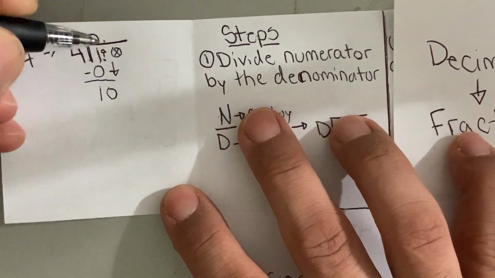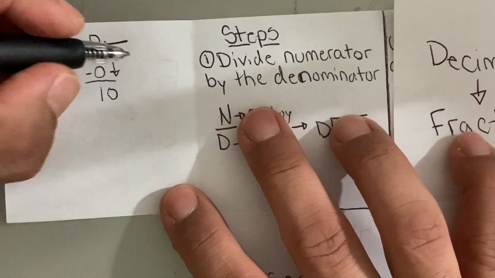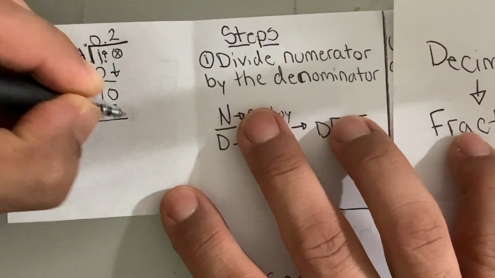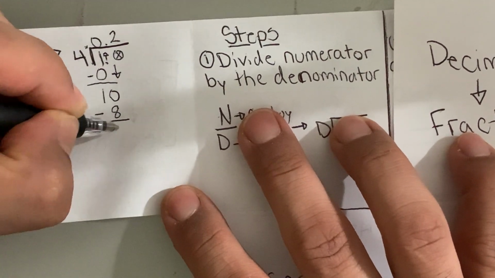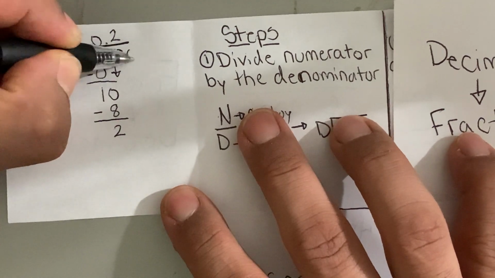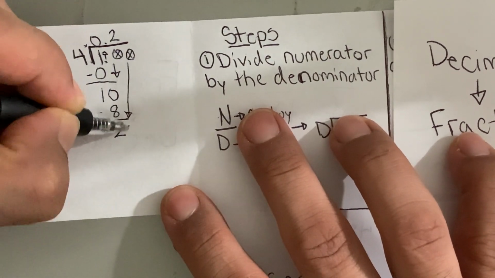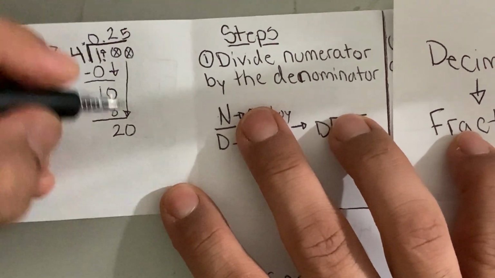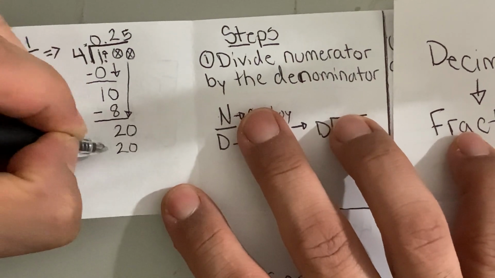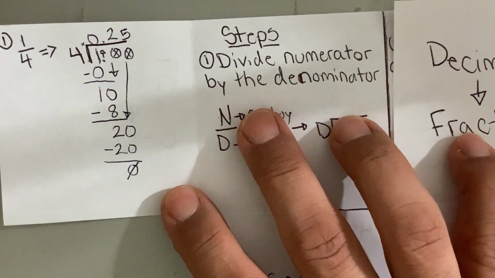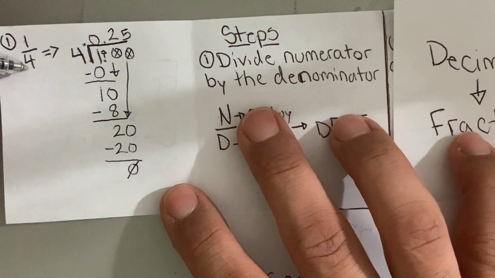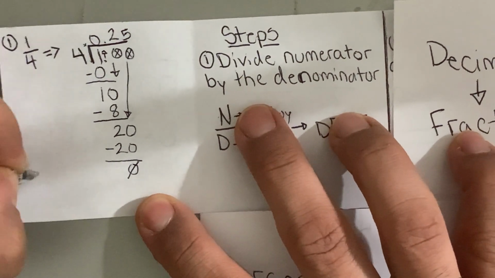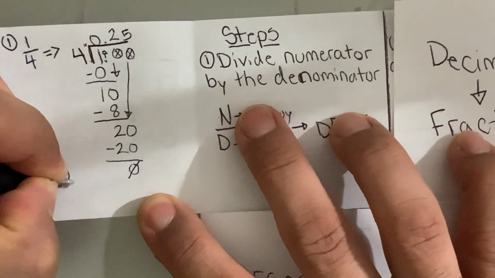So I'm going to drop that first 0 down. I'm going to figure out 4 goes into 10 2 times, because 4 times 2 is 8. 10 minus 8 is 2. This is not 0 yet, so I have to make another invisible 0 and drop it down. Now I have to figure out how many times 4 goes into 20. That's 5 times. 4 times 5 is 20. Now that's 0. So now I finally have my answer. 1 out of 4 is the same thing as 0.25. So 1 out of 4 is equal to 0.25.